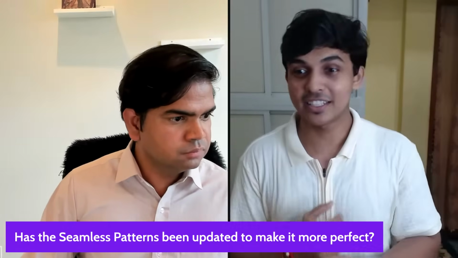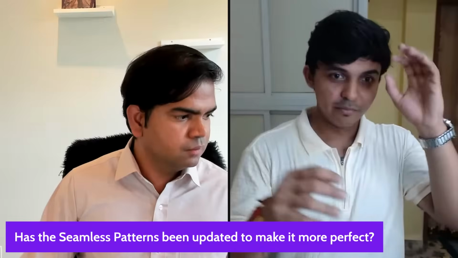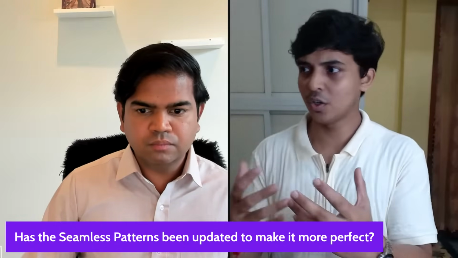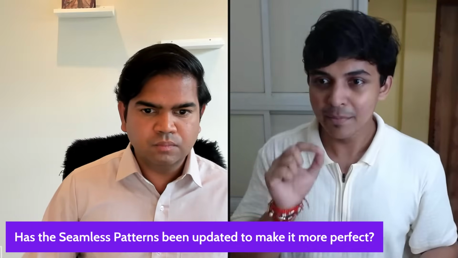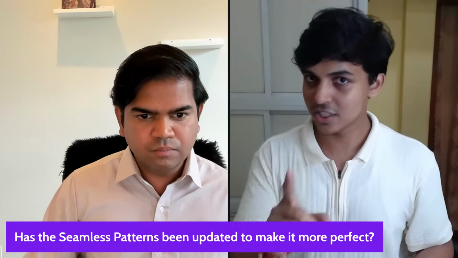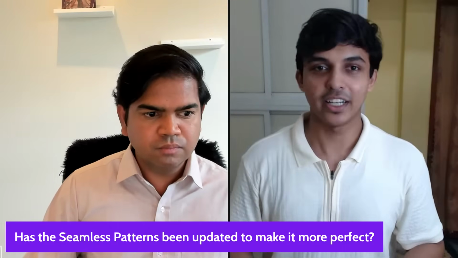Because I've got to test with watercolor style, I've got to test with so many different styles, like your ink pattern, your basic pastel style. So I'm making sure that regardless of whatever style it is, it works. It's not perfect yet, and I just want to say that so that not everyone says, oh, it's not perfect.